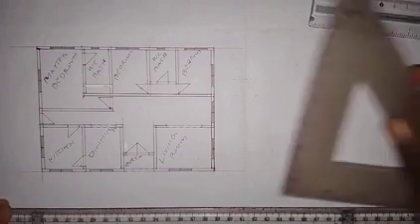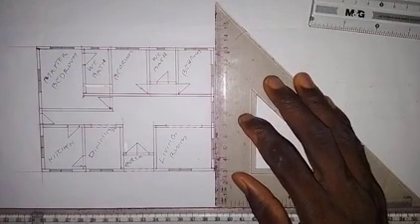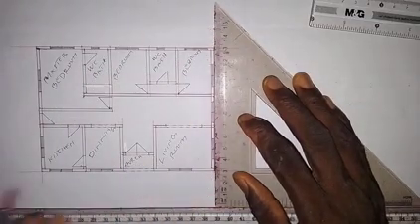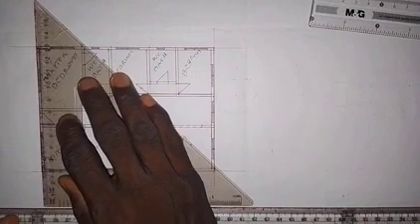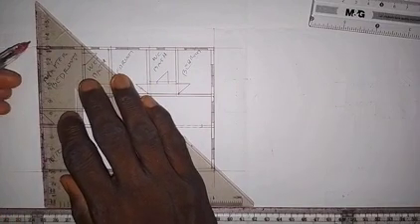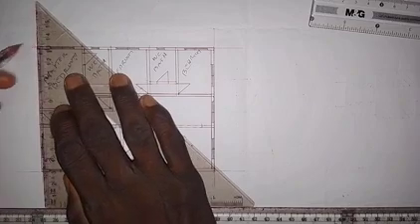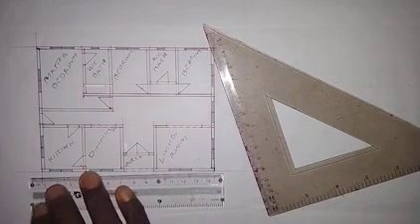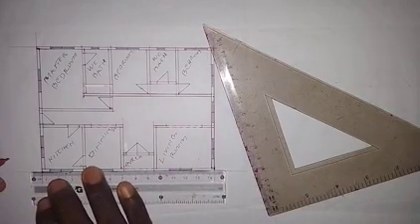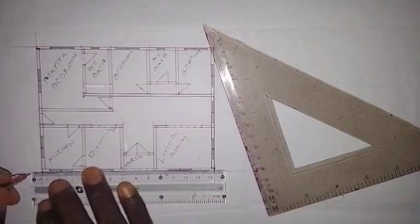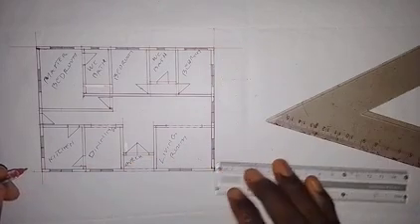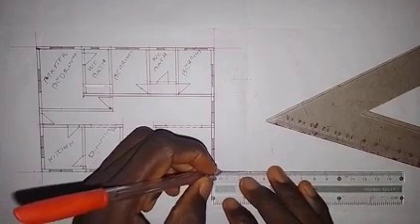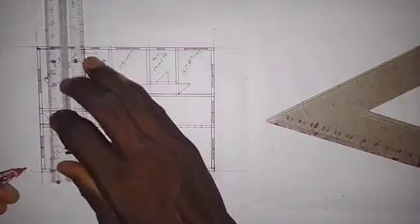Also, we are going to extend this vertical line. So we extend this vertical line here, and we take it down. And also we come to this side, we also extend the vertical line. Alright, so the next thing that we are going to do is to take a measurement of 6 millimeters from this line. So this is 6 millimeters here, and also take 6 millimeters on this side from this line here. Then here I will take 6 millimeters.